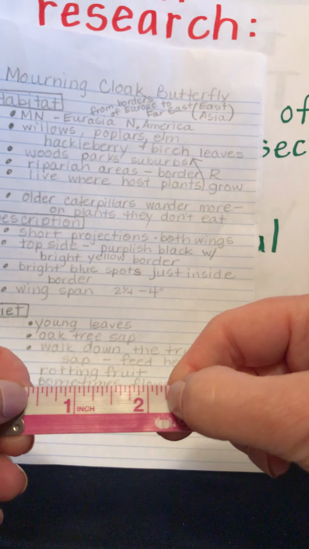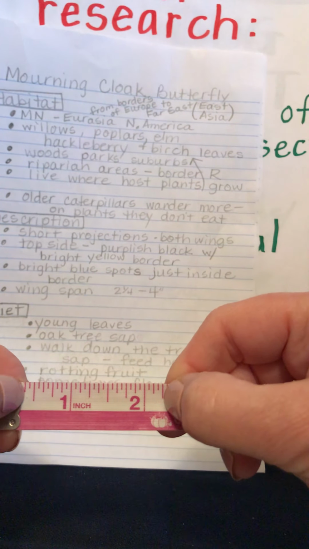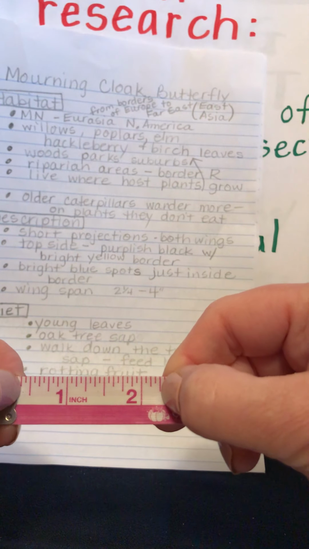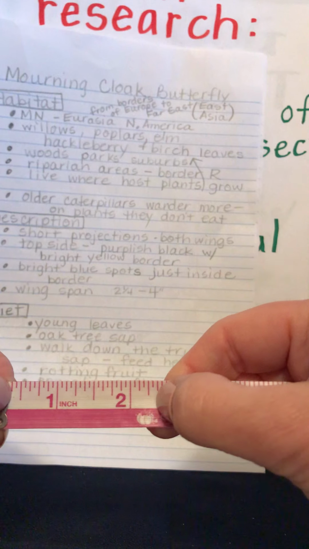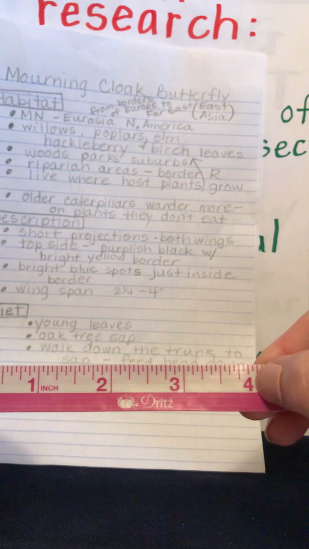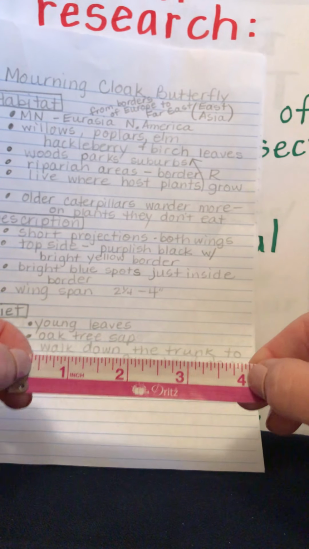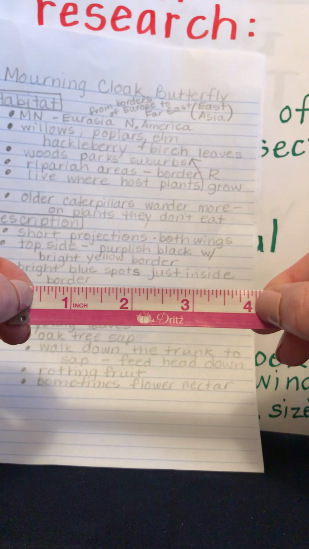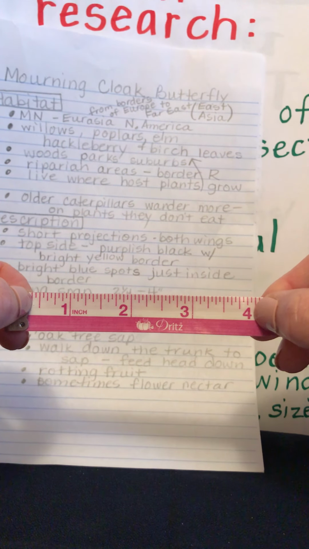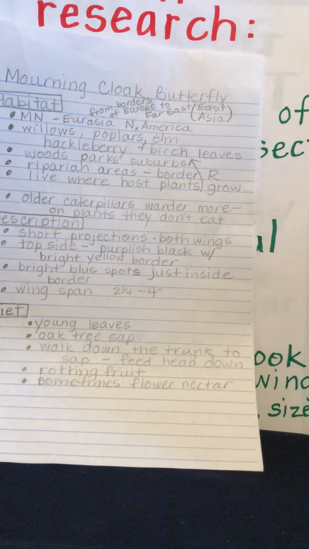So my little butterfly can be that big, totally, when he's all spread out, just that big, or he could be anywhere from that big up to that big. You see how far my fingers are? 4 inches. He can be that big. All right. Those are my notes on description.